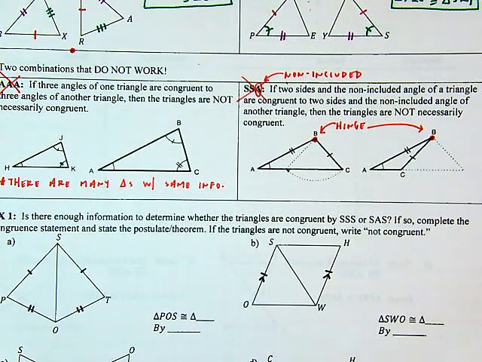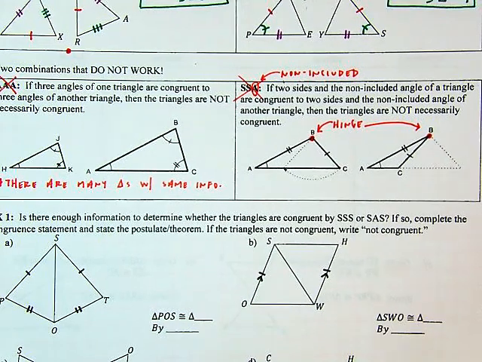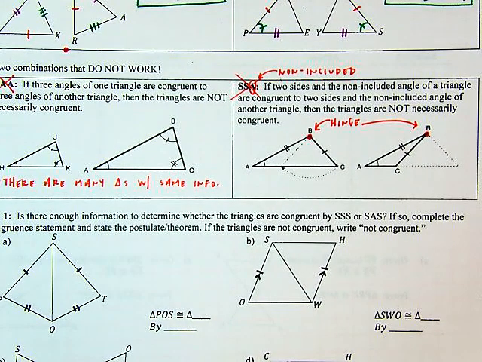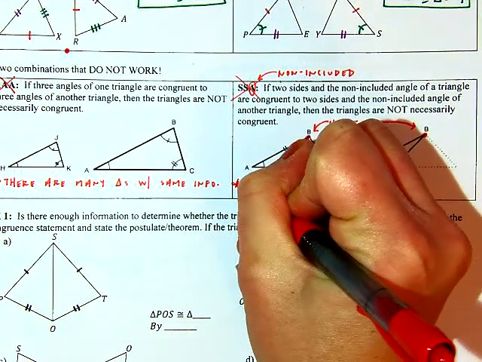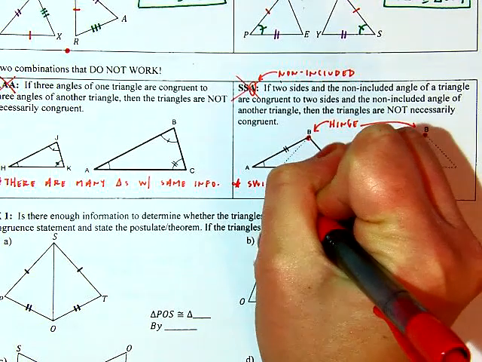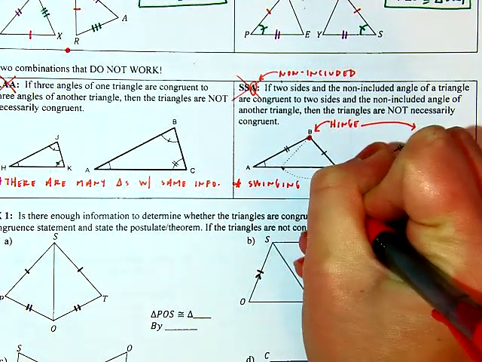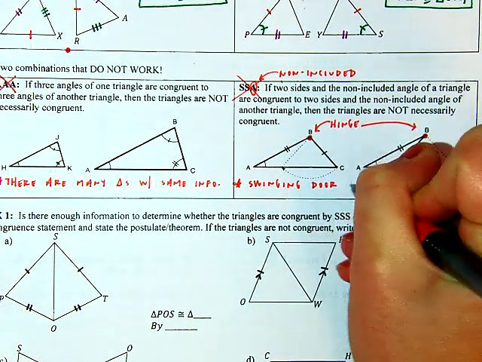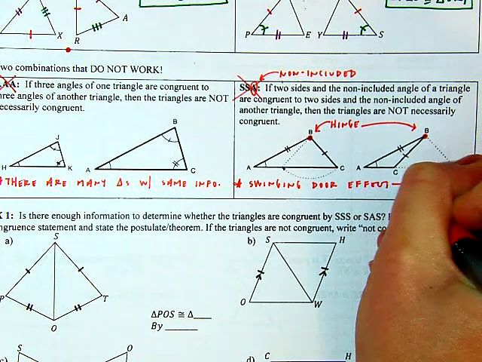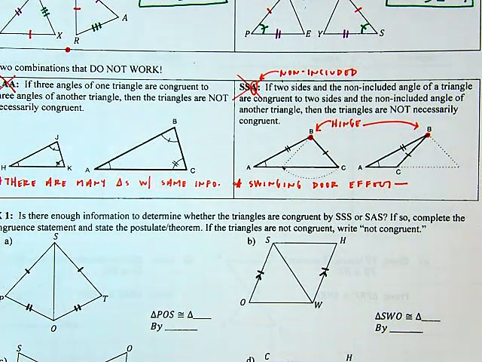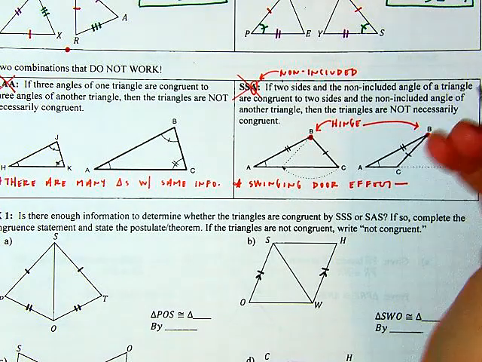So what we say with side-side angle is that it suffers from this swinging door effect because we have 2 very different triangles that could be drawn with the same information. So I'm going to write that out as swinging door effect. Right, where we have 2 very different looking triangles with the same information.